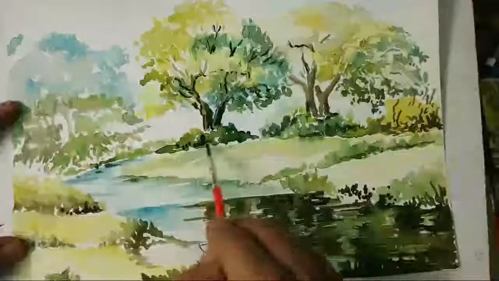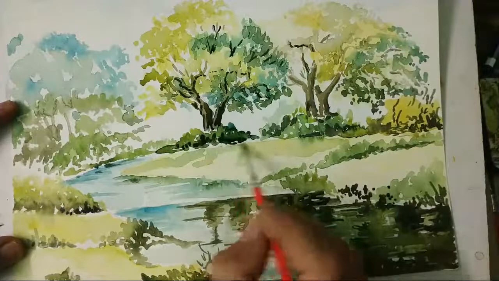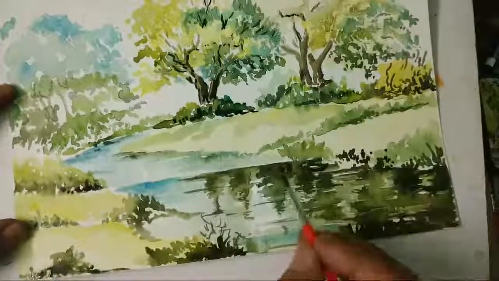Now alternate tones of dark and light help to create a realistic effect.